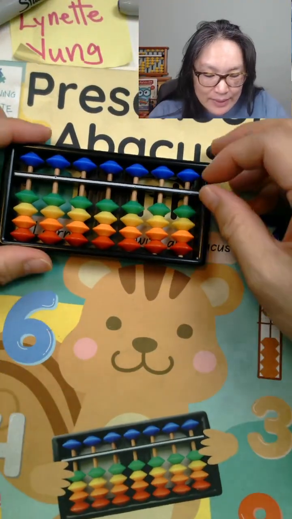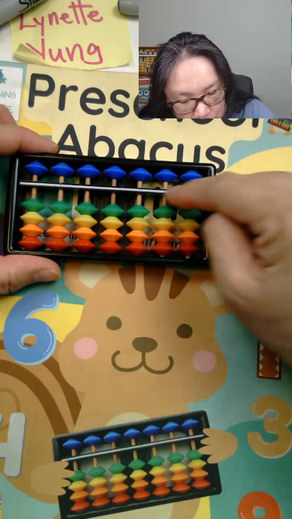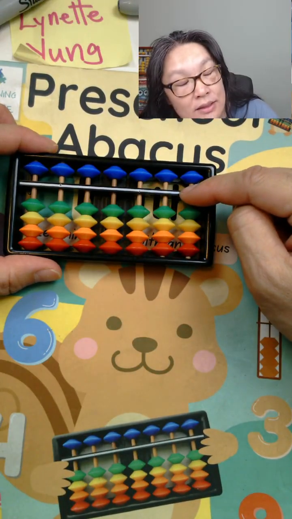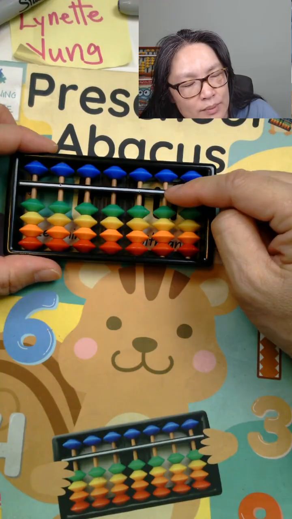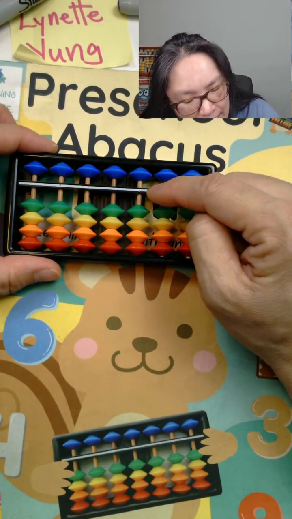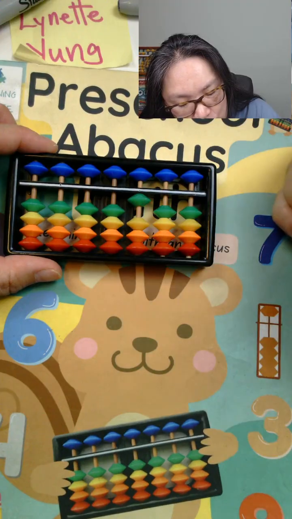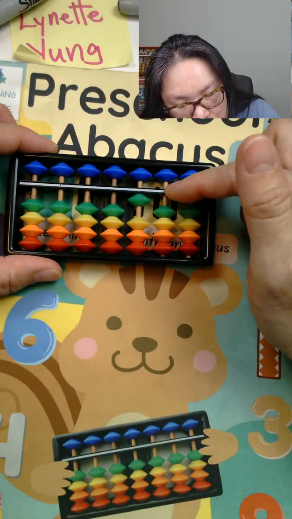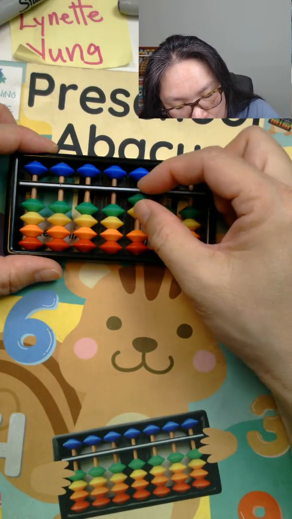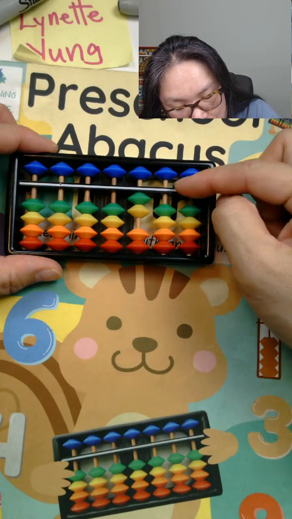So how do we count on the abacus? This is the horizontal bar, and it tells us what the beads are counted as. This is 1, because it's touching the horizontal bar. 2, with 2 beads at the horizontal bar.